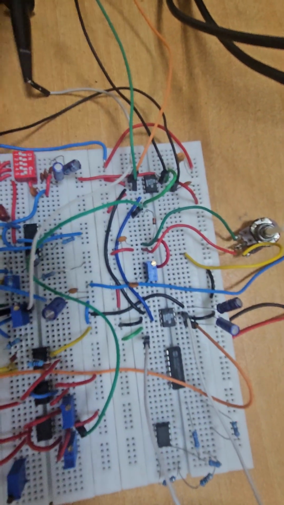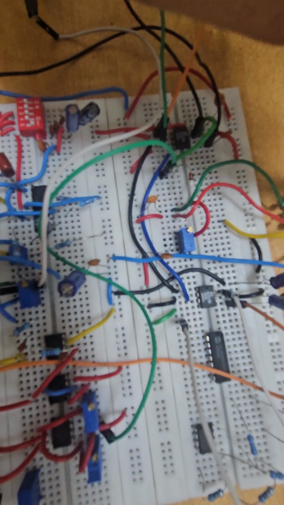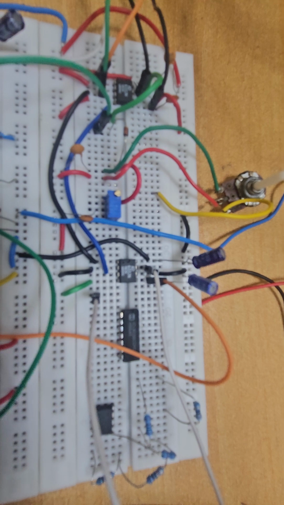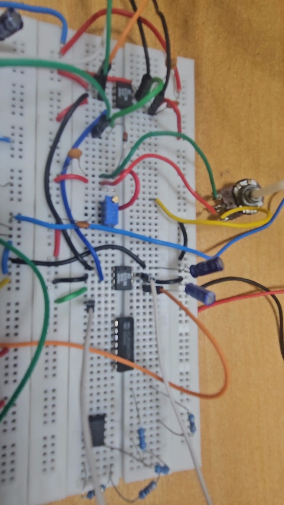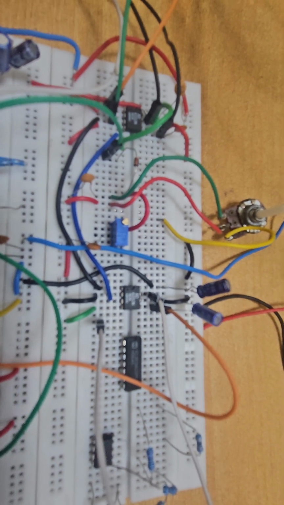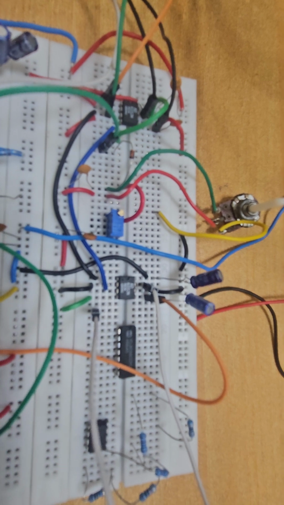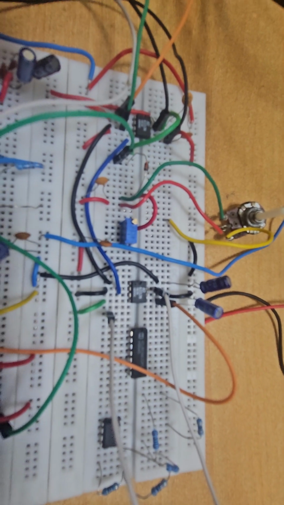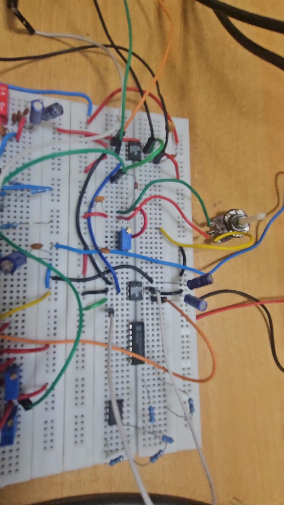The value of this capacitance and this resistance, a diode plus this RC network, tracks the envelope of the differentiated output. This gives us a voltage proportional to the instantaneous frequency. The RC time constant is chosen so that the discharging time matches our highest message frequency.